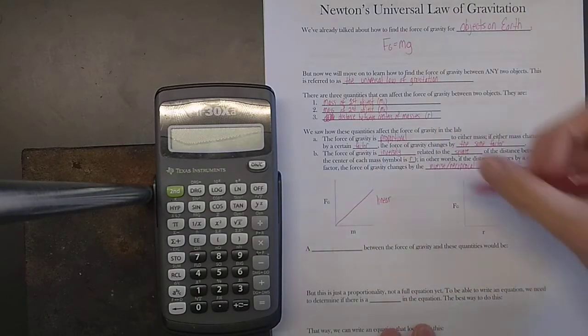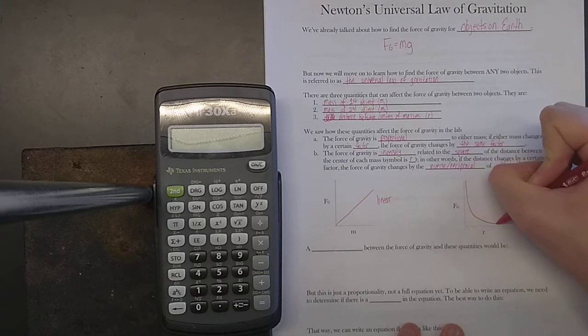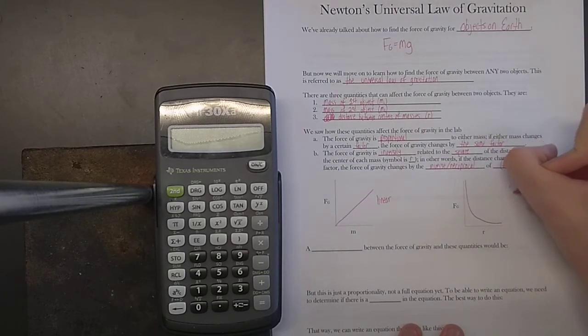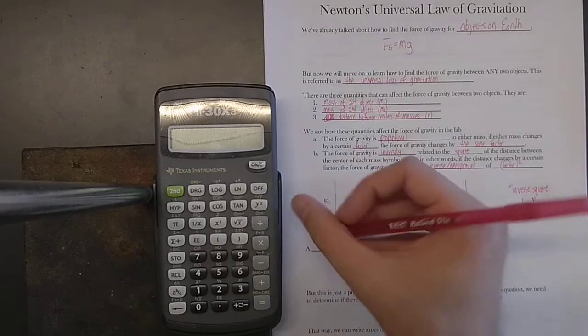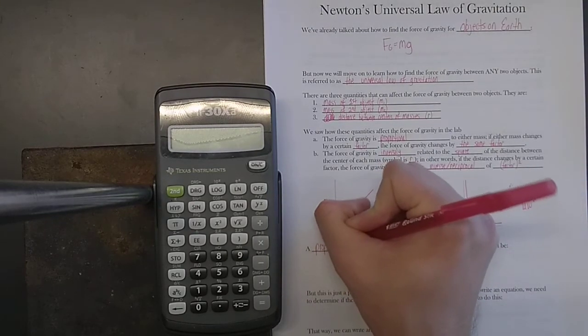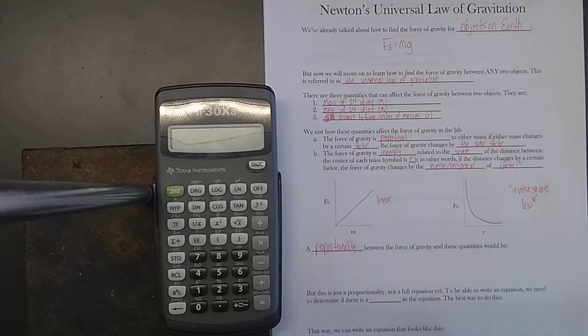And we saw that if you make a graph of the force of gravity versus r, versus the distance of separation, you get something that looks like this. And that is known as an inverse square law graph. Okay? So those two graph shapes are pretty important. Based on all of this, we can establish a proportionality. Not an equation yet, but a proportionality.